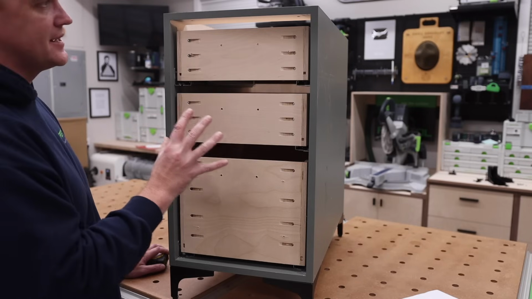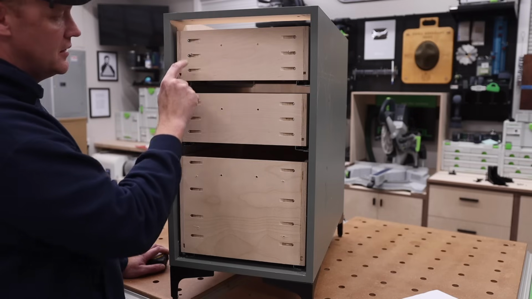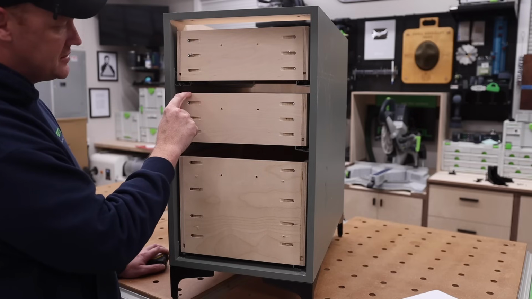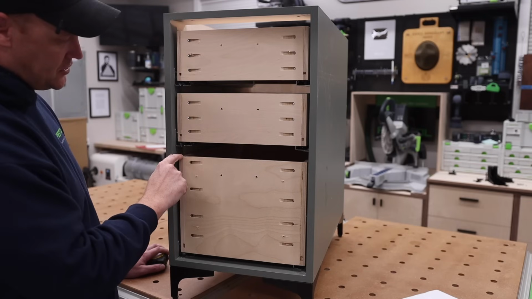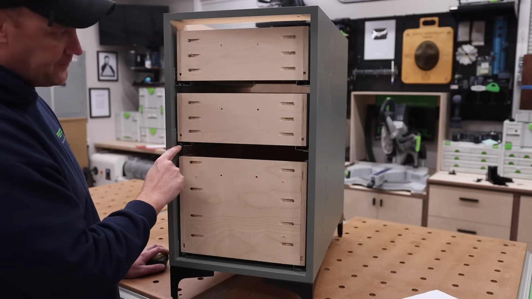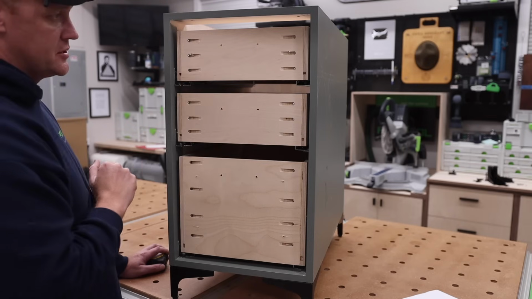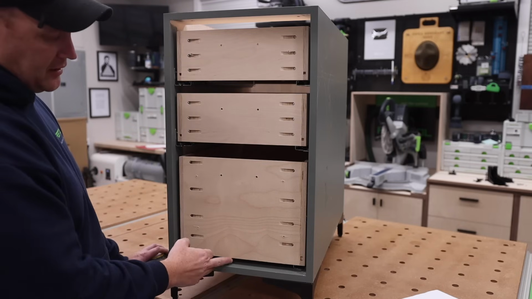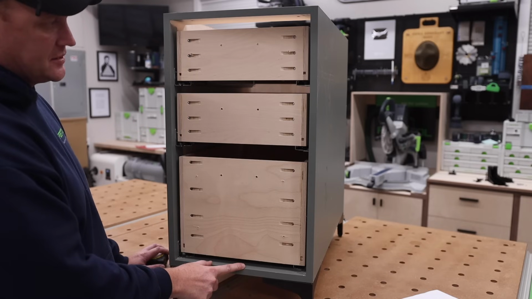So what you see here is there's an inch from the top of this to here. There's an inch from the top of this drawer box to the bottom of this slide, and there's an inch from here to here. So that right there is 1, 2, 3 inches, okay? Down here, we're already losing a 1/2 inch, so that's 3.5 inches.